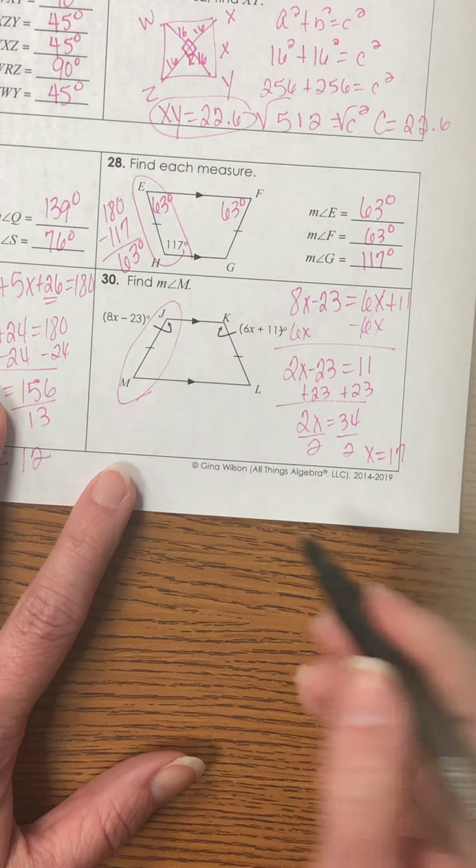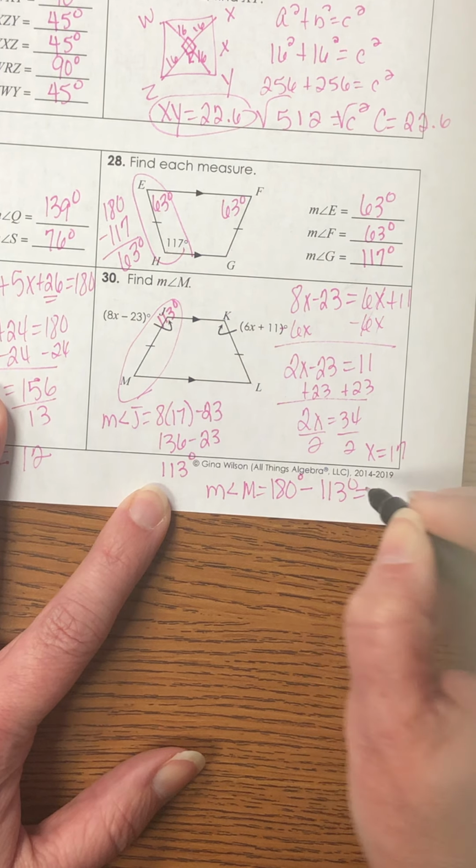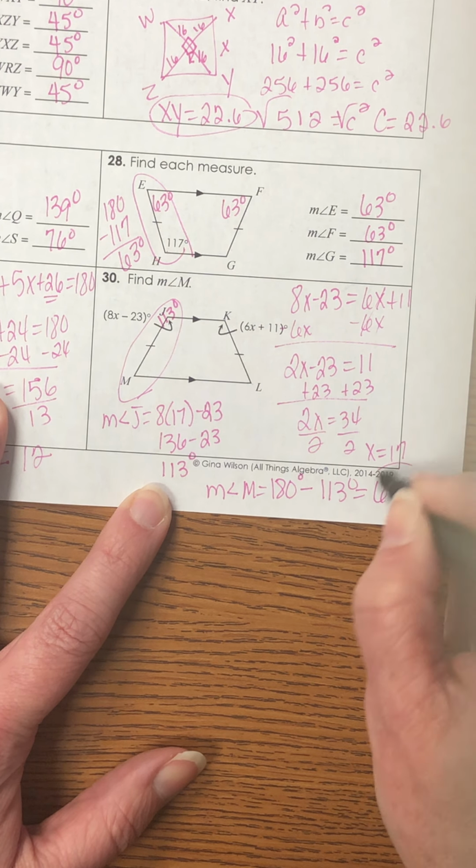So this angle right here is 113 degrees. It will be supplementary with angle M. So to find the measure of angle M, we'll do 180 degrees minus 113 degrees, which is 67 degrees.